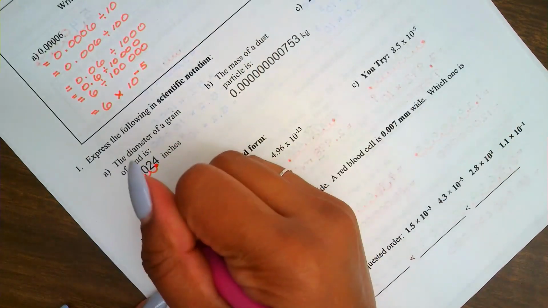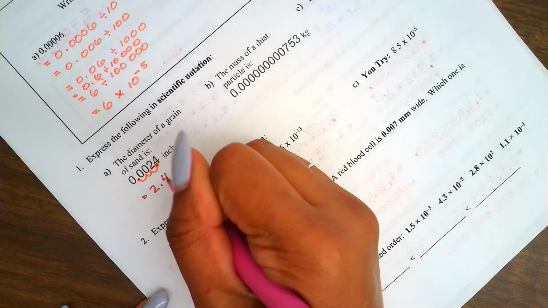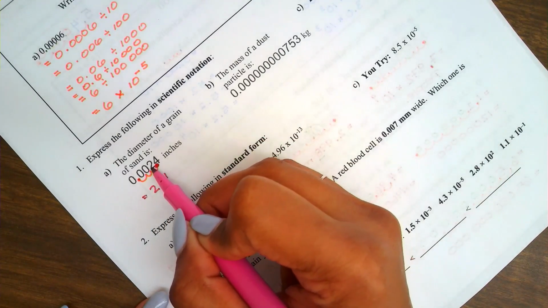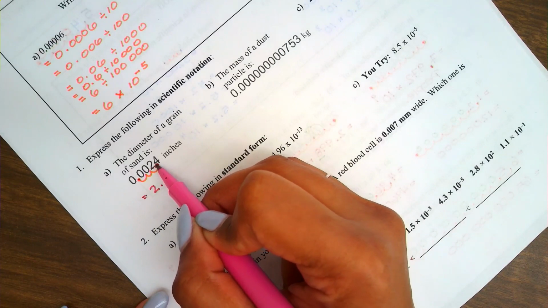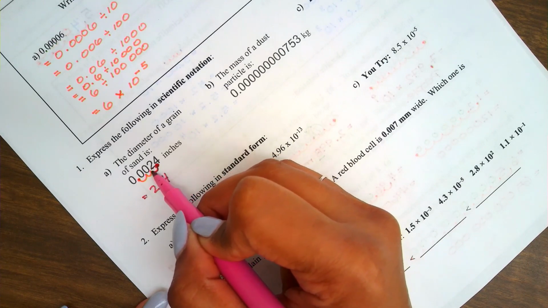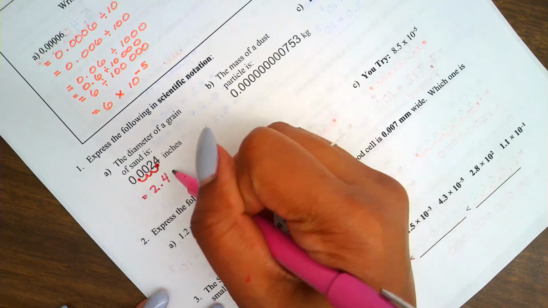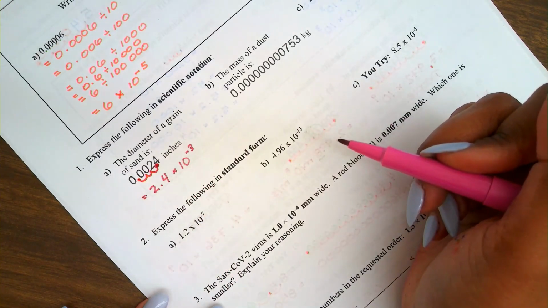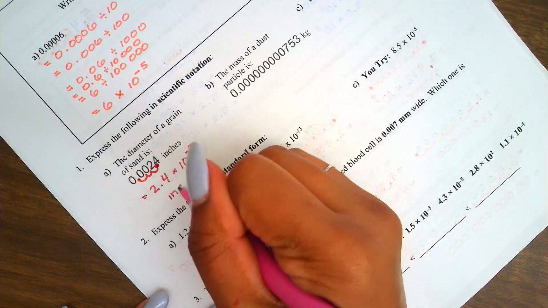So I'm going to say that this equals 2.4, but it doesn't actually equal 2.4. 2.4 is what I have here. It actually equals 2.4, but then I have to move the decimal 1, 2, 3 times backwards. So I get times 10 to the negative 3. Okay, inches.